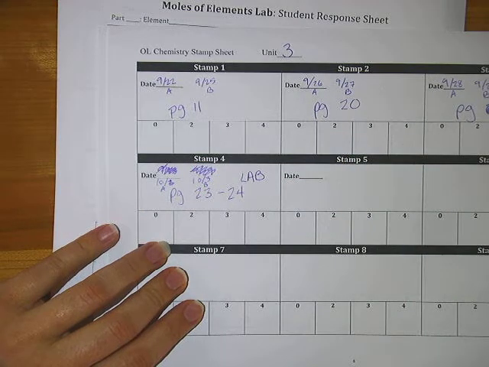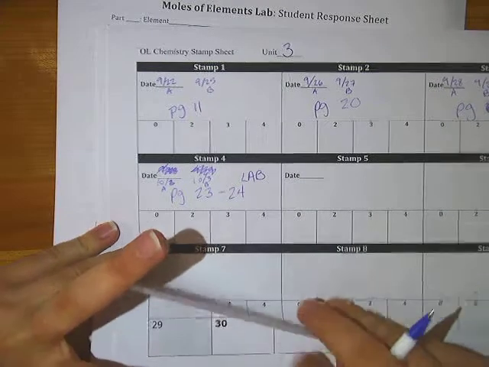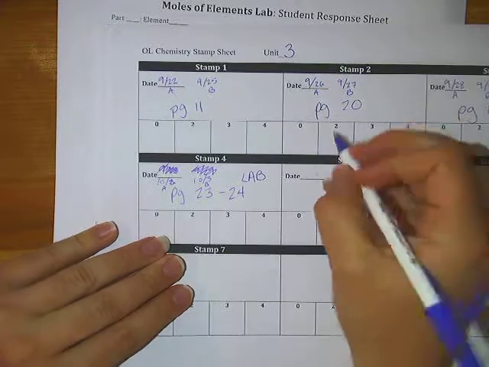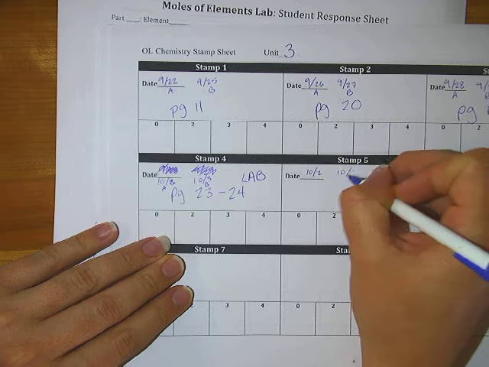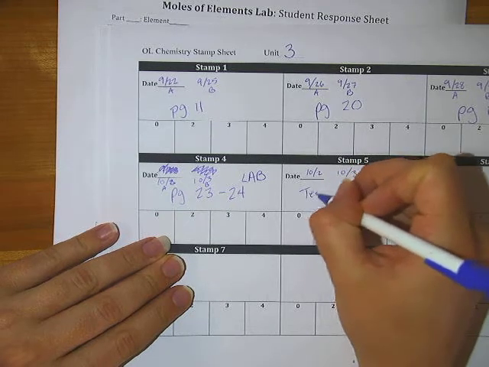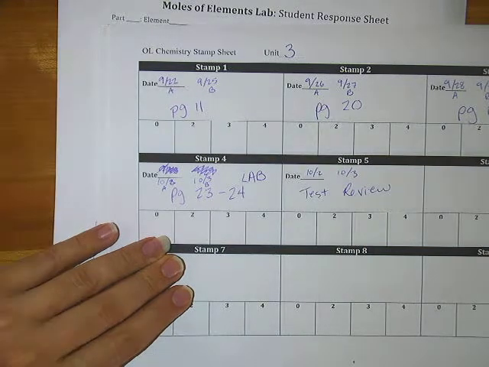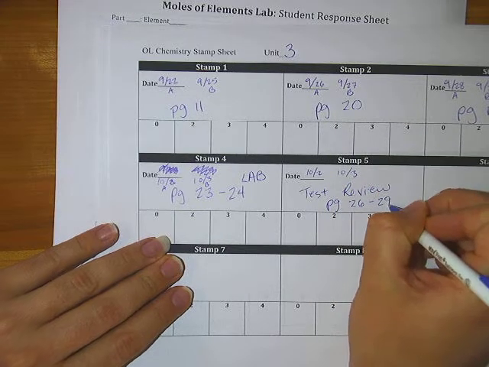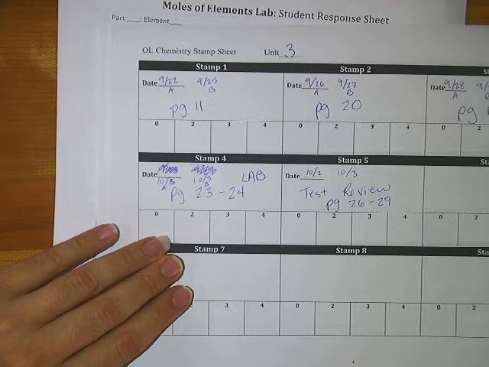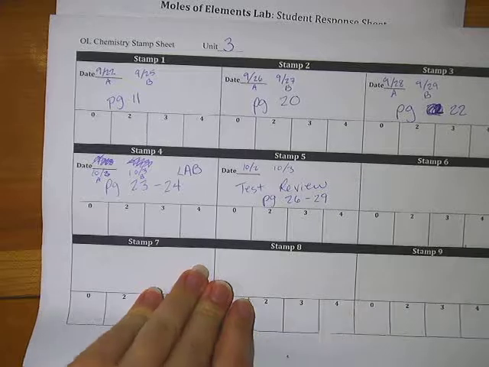And then of course remember that your test will be on the 4th and 5th, so that means that today you'll also have to make sure your test review gets done, which is pages 26 through 29. All of that being said, even if my dates are wrong, these are probably the stamps that Miss Woodlock is going to make sure you get.